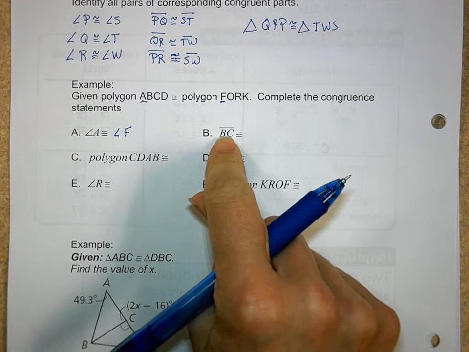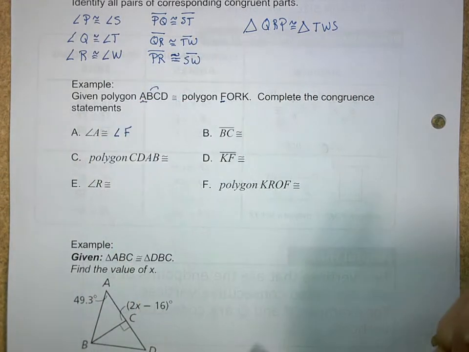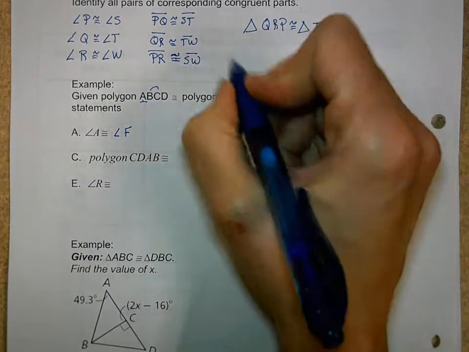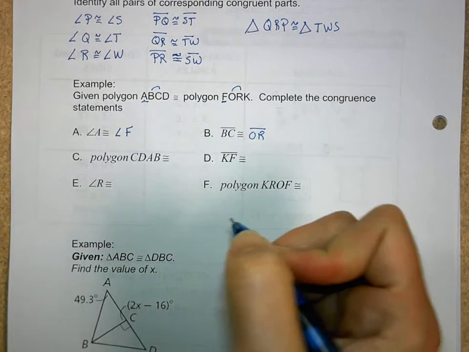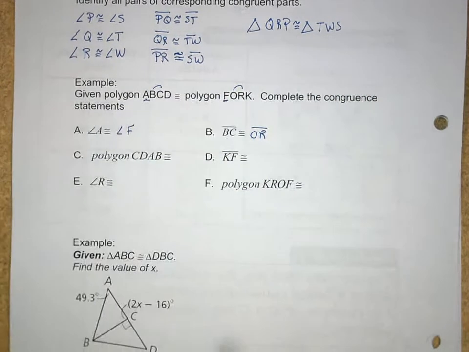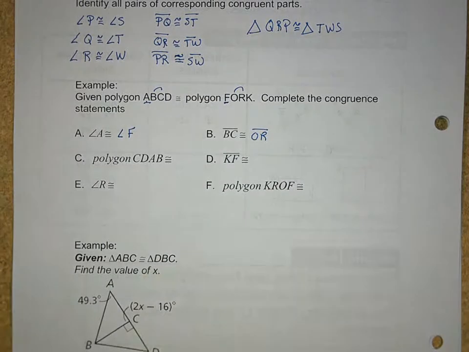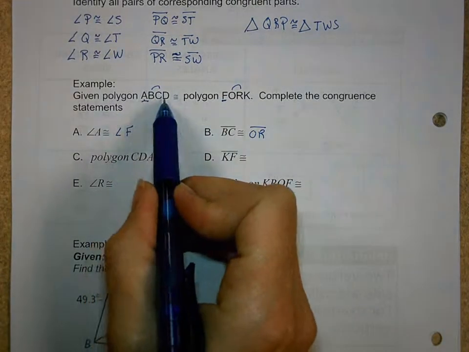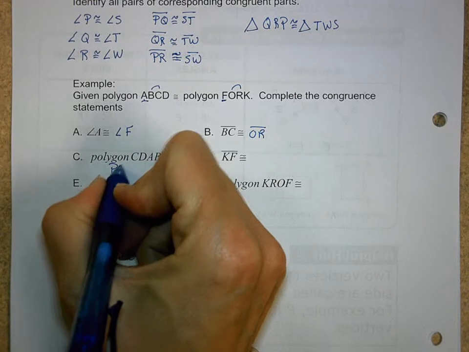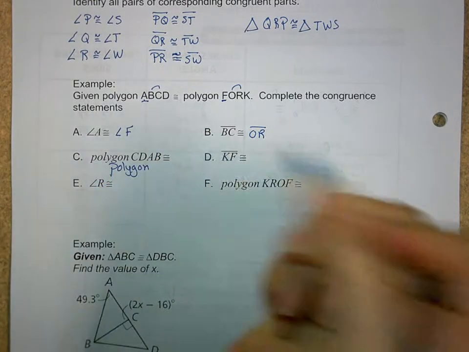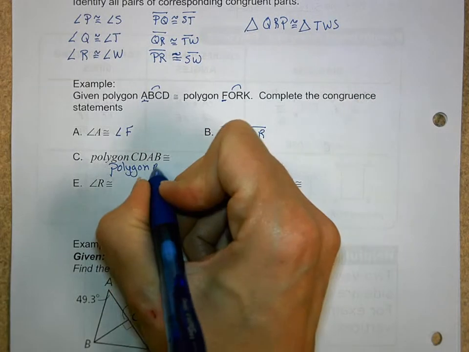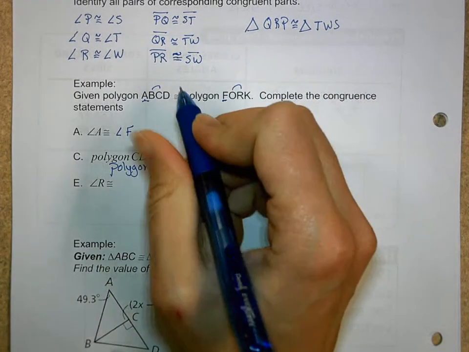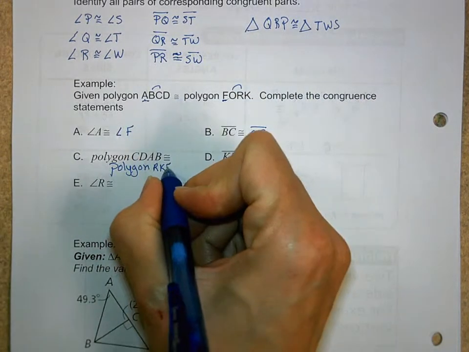I go here and I go segment BC. Well, what is segment BC? It's positions in second and third. So that's going to be line segment OR. Polygon. Now this is where I'm using the polygon congruency. I switch it up. I go CDAB. Well, it's still congruent to the other polygon, but we have to make sure things match. So if I go CD first, that means I have to go RK first. And then it says AB, so that's going to be FO.